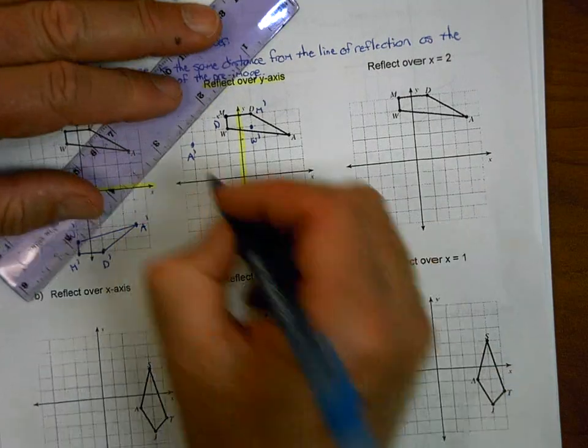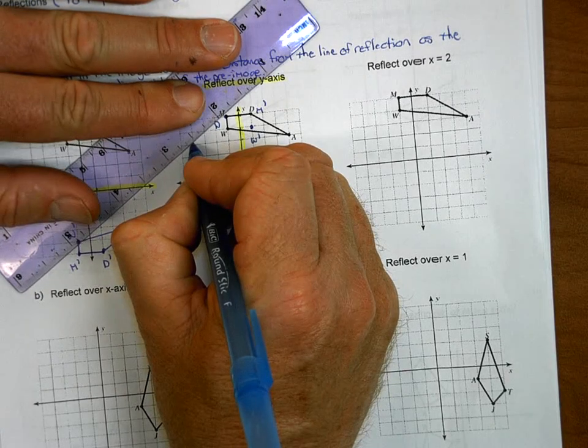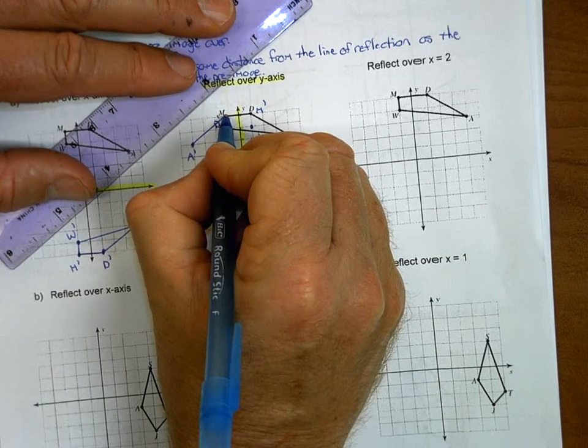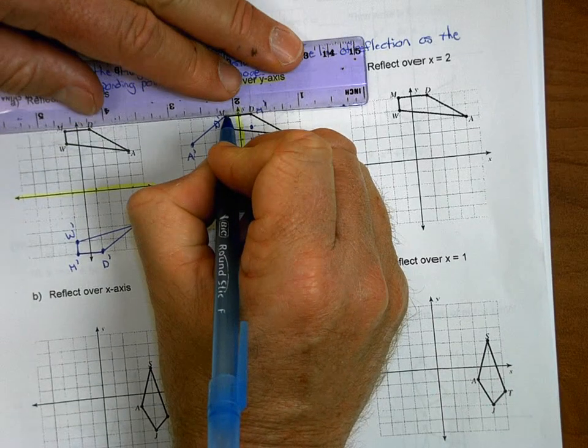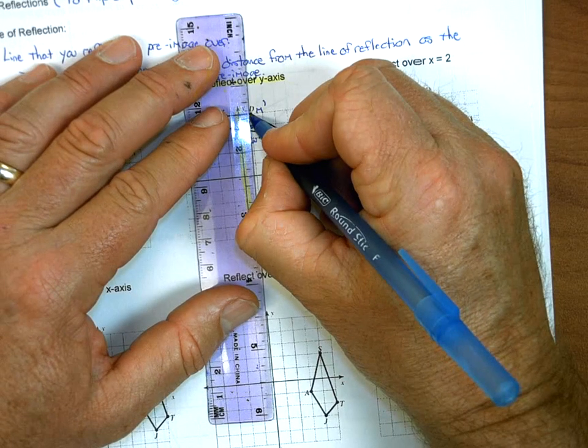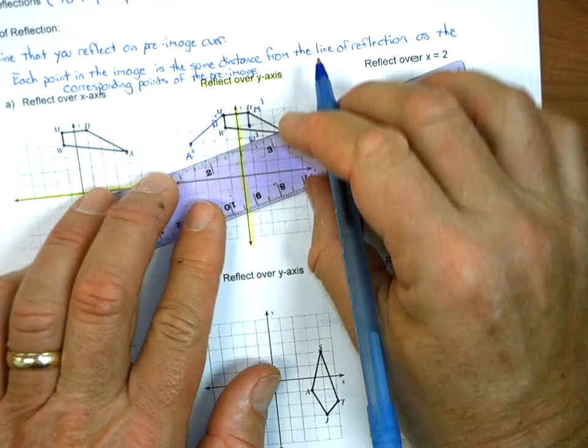Okay, then what I do is I just connect the points. So I'm going to connect A prime to D prime, D prime to M prime, and that's already connected there. M prime to W prime, and W prime to A prime.